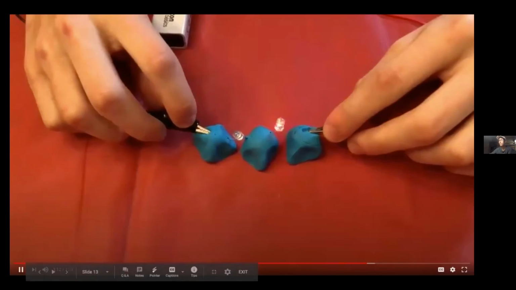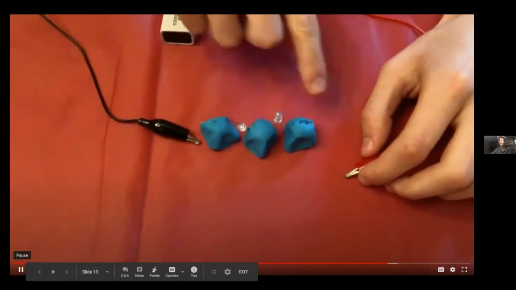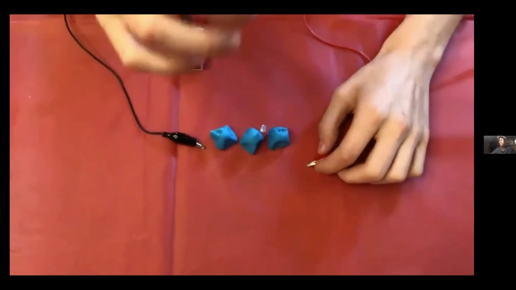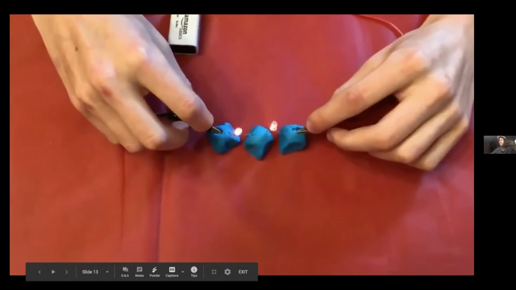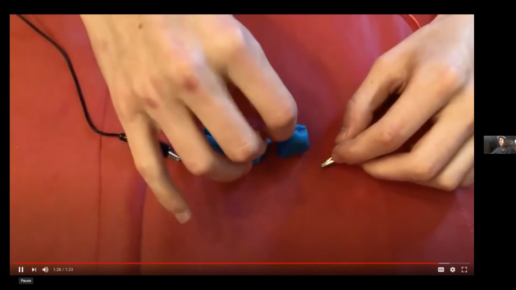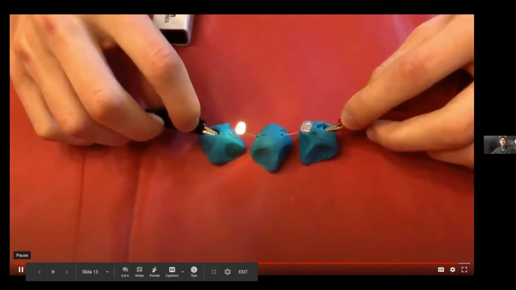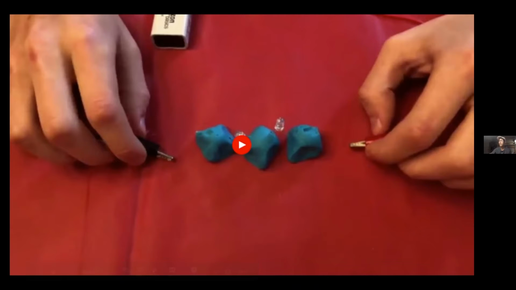Only the one I didn't turn around lit up. The reason is because the electrons can still run through the circuit when the light's the wrong way. It's just the light will only turn on if you have it facing the correct direction. I'll show the other one does the same thing. All right. Yeah, great. You guys got it.